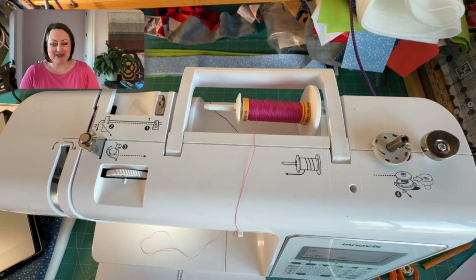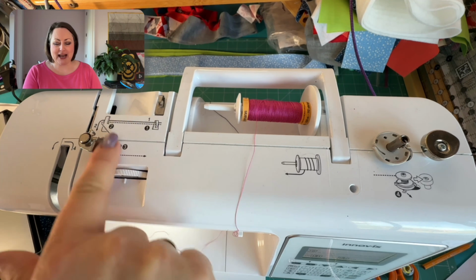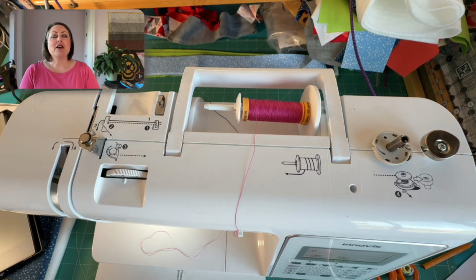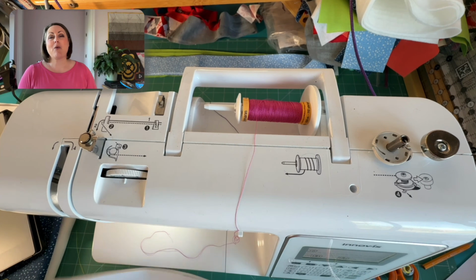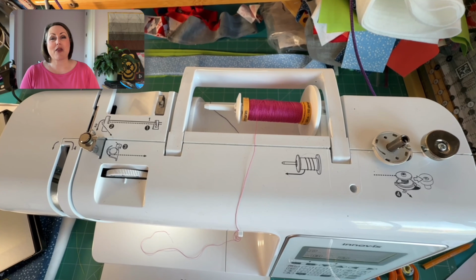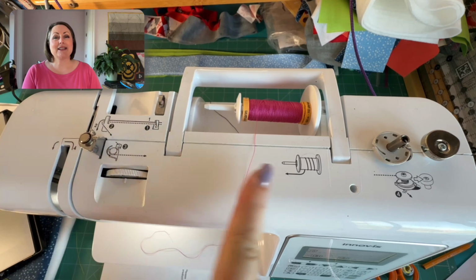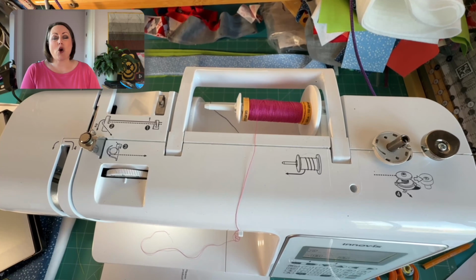So you may get lucky on your machine, particularly a modern machine, and it will show you the thread path. So first of all, check your manual. That's really important to find out where it wants you to put that thread. So that's your thread path, and that's a very easy solution, checking your manual to find out where the thread needs to go to put the thread onto your bobbin. So that's the first one.